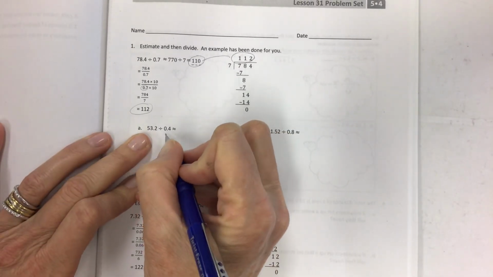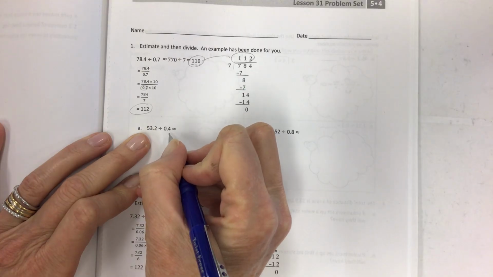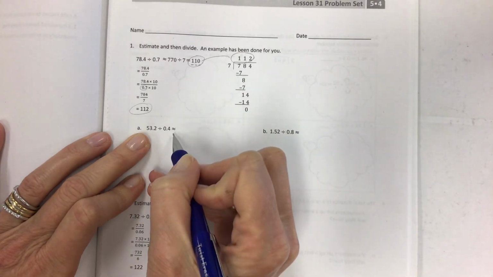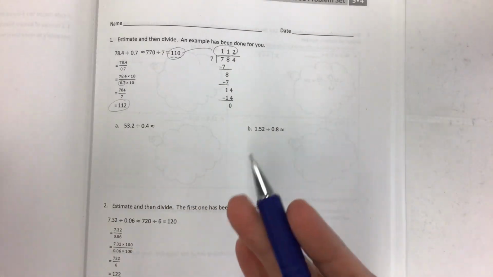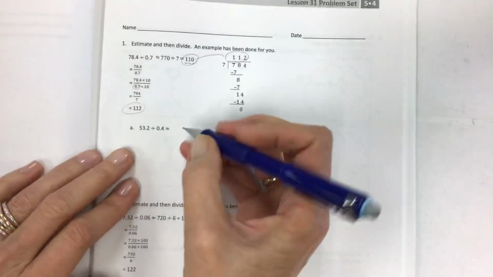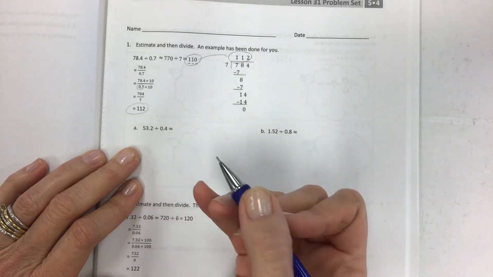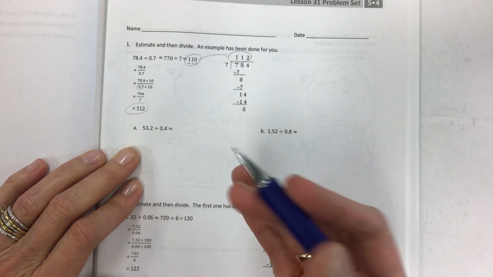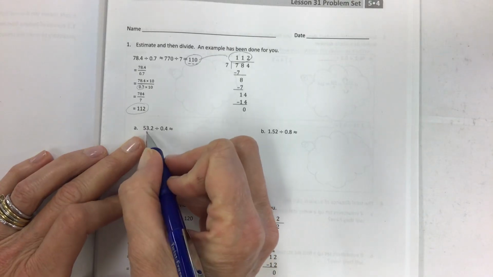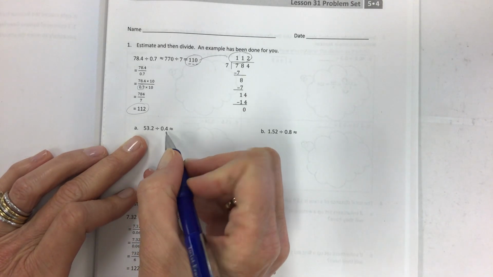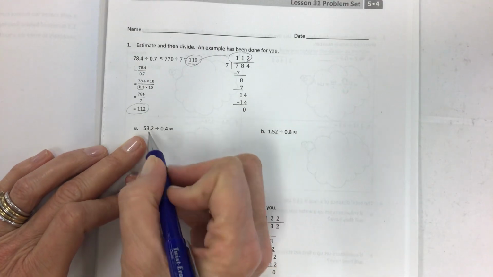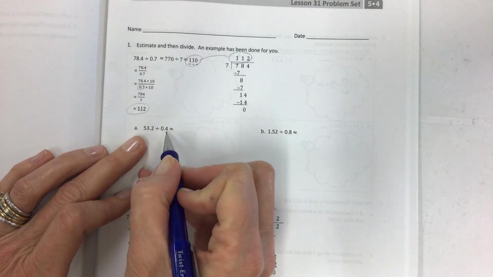Okay, 53.2 divided by 0.4. First, we have to do the approximate and the rounding. This is where the fact families and the multiplication sheet are really helpful, because what we're trying to do is find something that is a multiple of 4. Some kids will say, well, 40 is pretty close, because 4 times 10 is 40, but it can go a little bit higher.